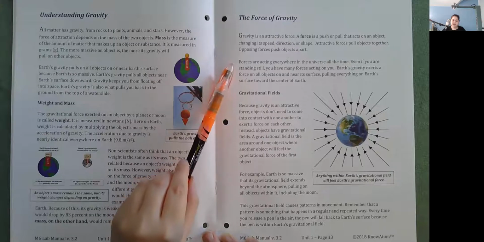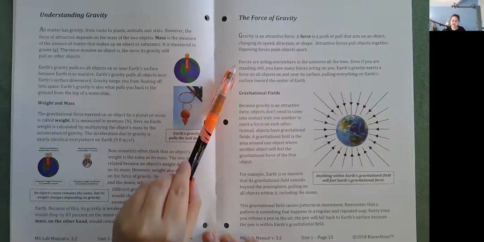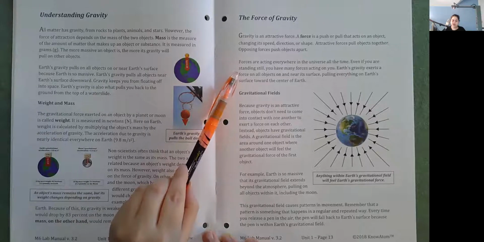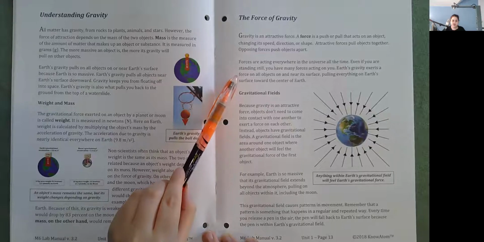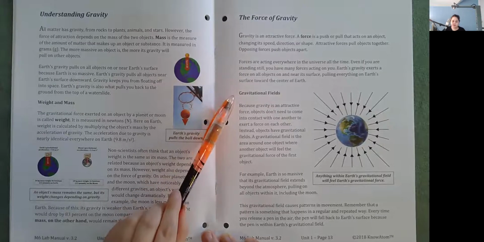Even if you are standing still, you have many forces acting on you. Earth's gravity exerts a force on all objects on and near its surface, pulling everything on Earth's surface toward the center of Earth.